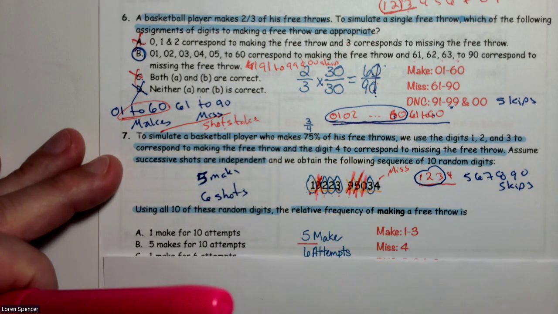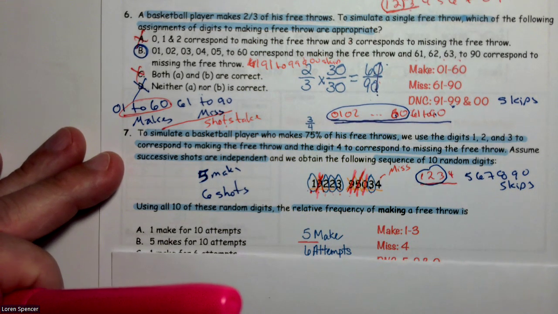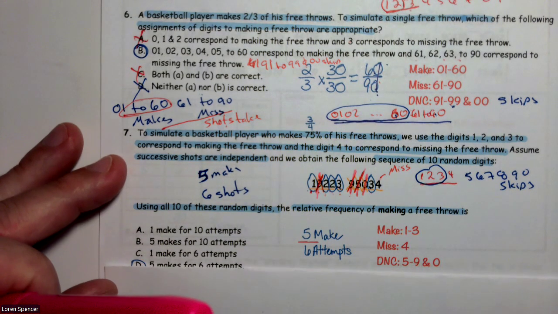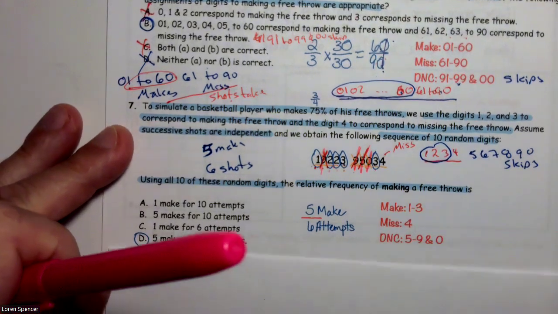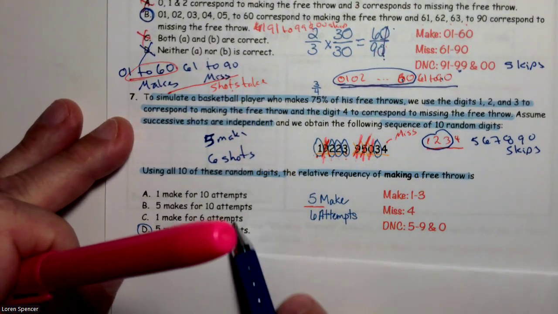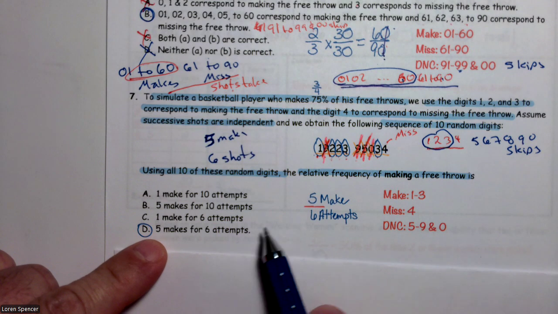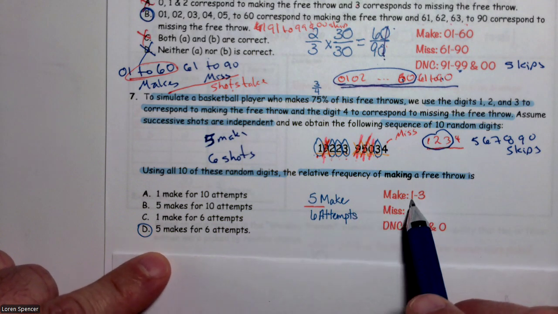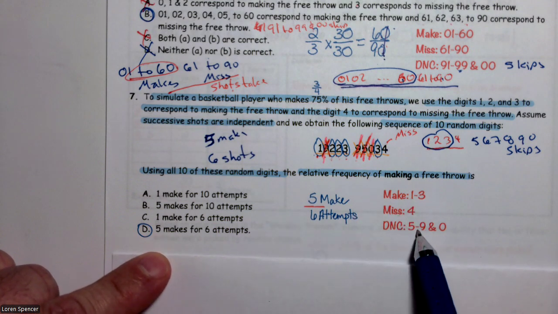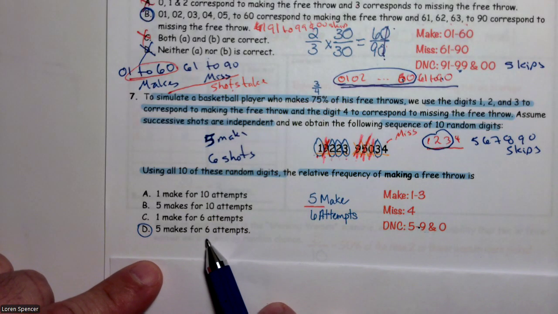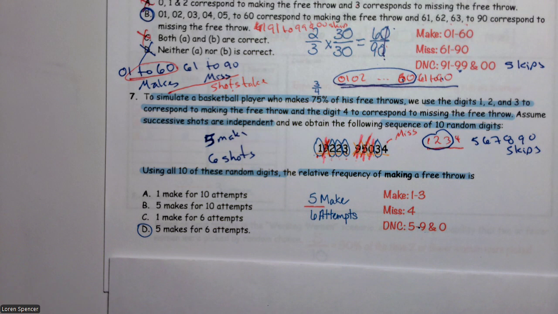So we have 5 makes for the 6 shots taken because 1 through 3 represent the make, miss is a 4, and 5 through 9 and 0 are skips and do not count. So we made 5 shots for the 6 attempts that were taken.